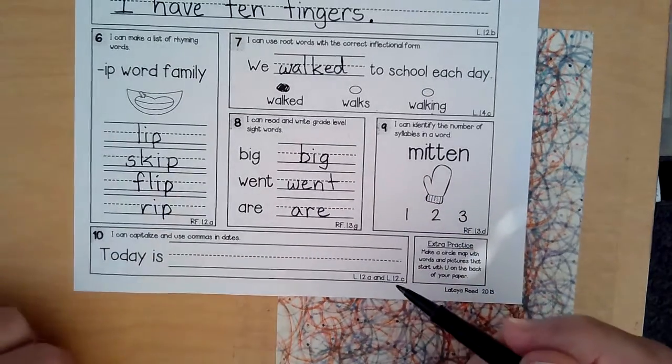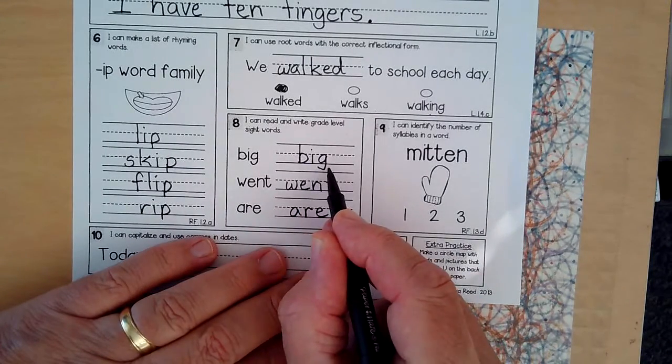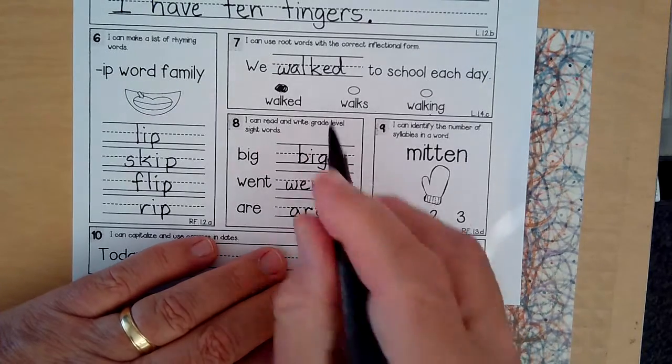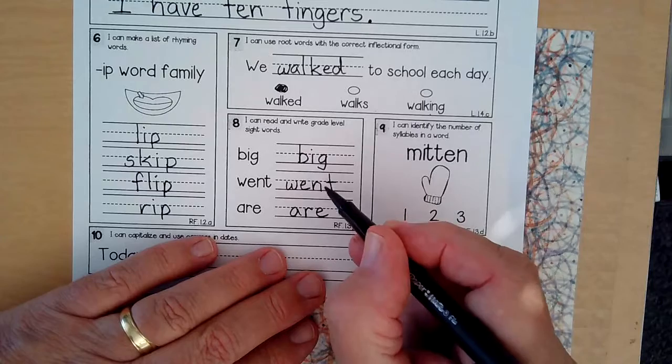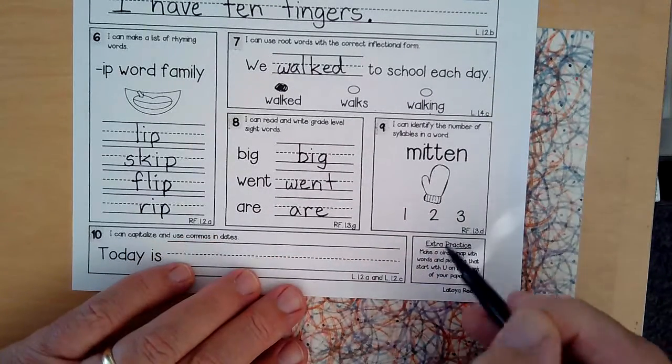And I know that you're very creative minds. You are thinking of sentences that you can use this word in, and this word, and this word. If you would like a challenge, you could even write sentences that use these words on the back of the page, in addition to the pictures that we do.